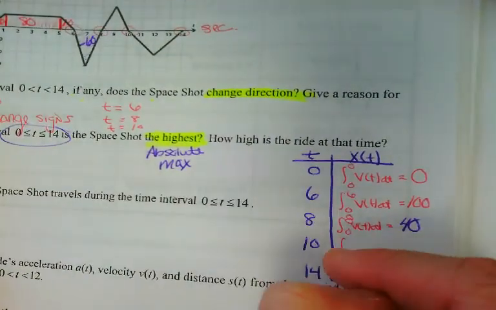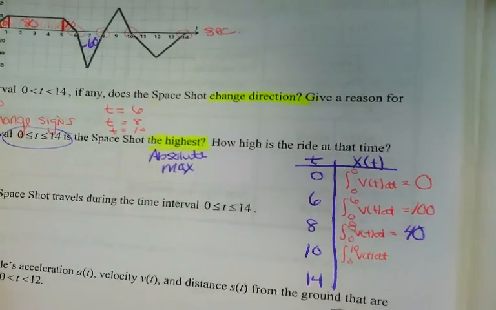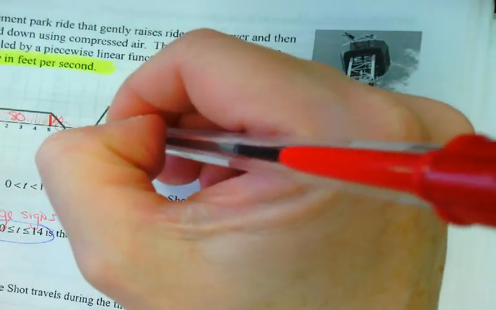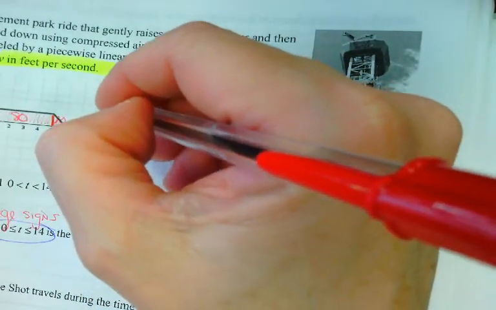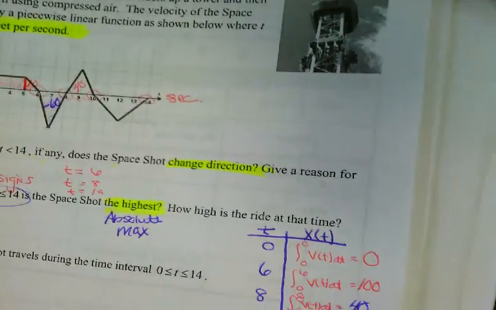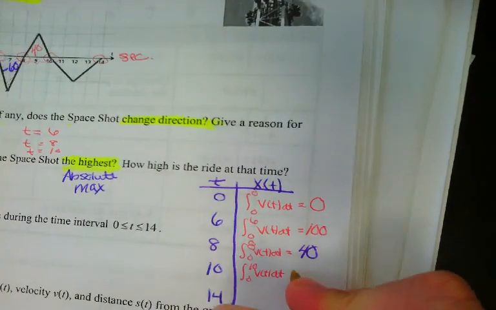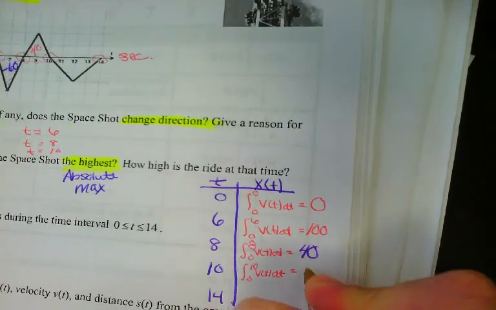Now I need the 0 to 10 to get that position. So now I got to add this triangle, and this has a base of 2 and a height of 40. 2 times 40 is 80. Half of that makes 40. So that should give me, the 100 minus 60 plus 40 should get me, is that 80?